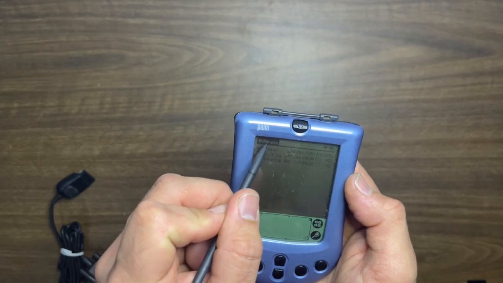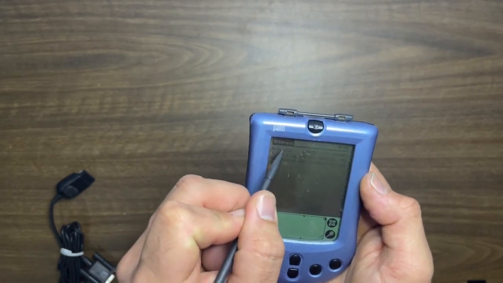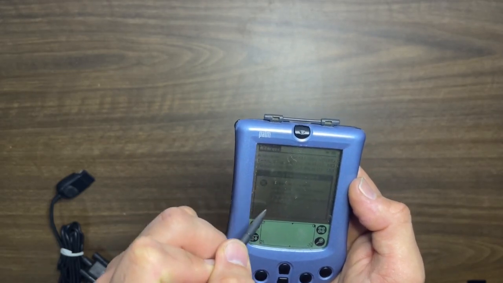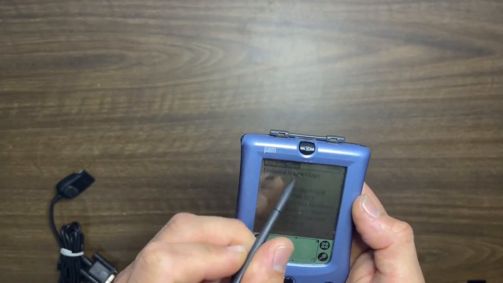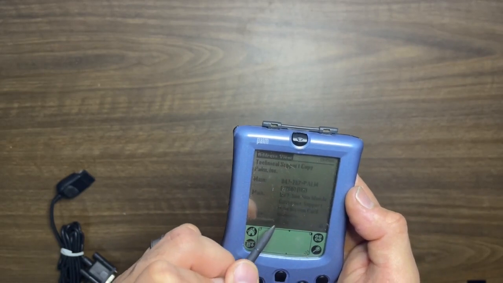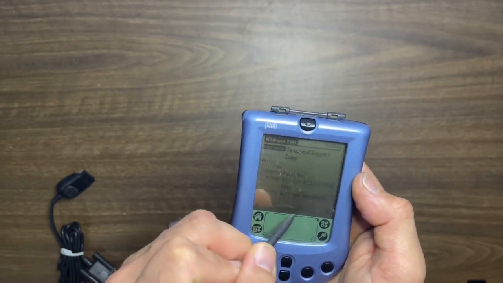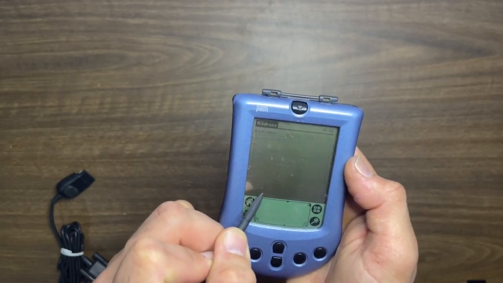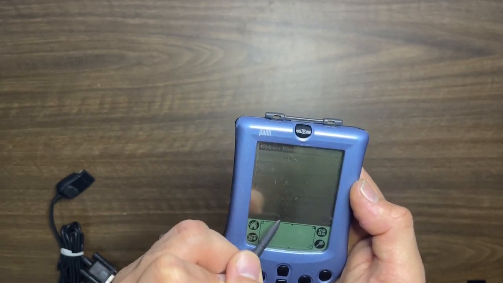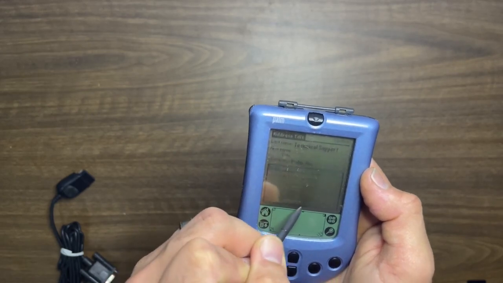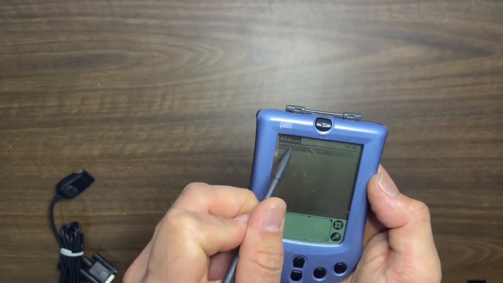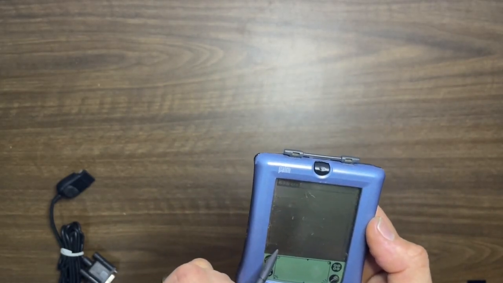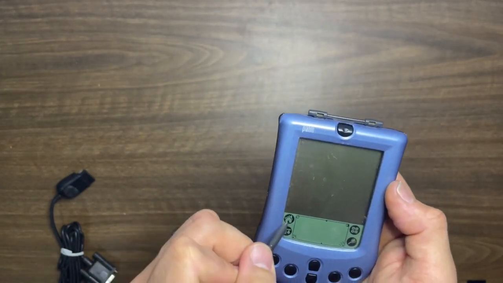We're going to either duplicate, you can beam it, or you can even beam a business card. Okay, now we're gonna edit details. We can hit delete. No, we don't want to save it on the PC. Okay, now your address book is empty.